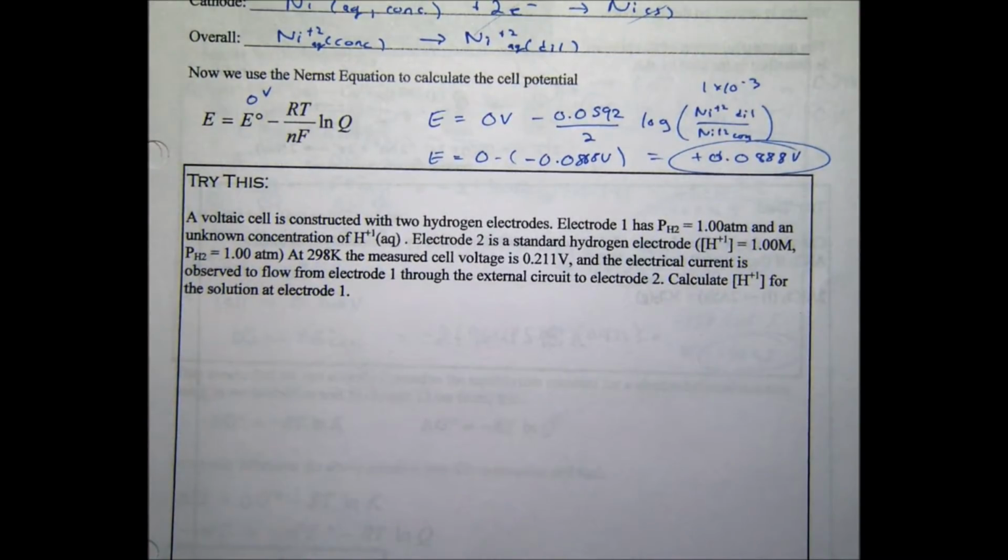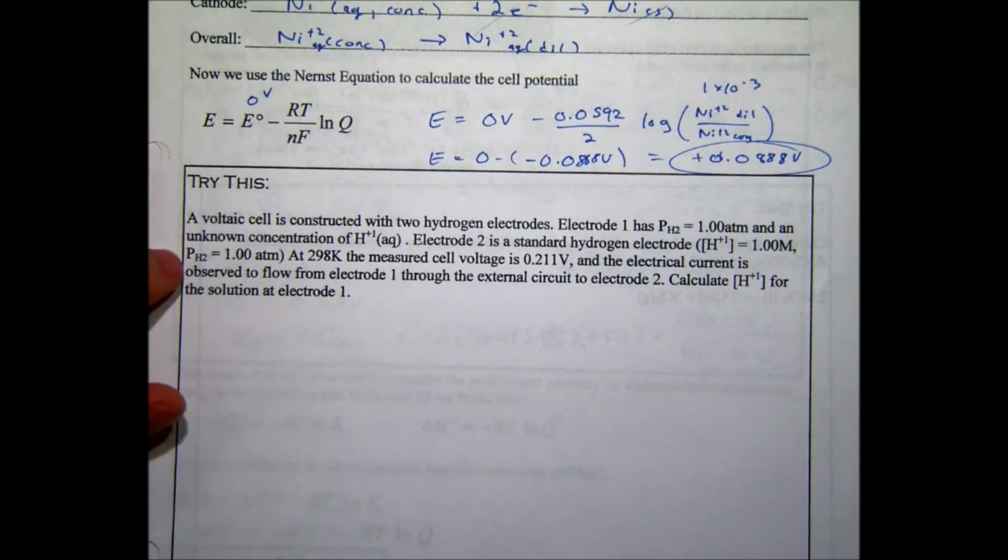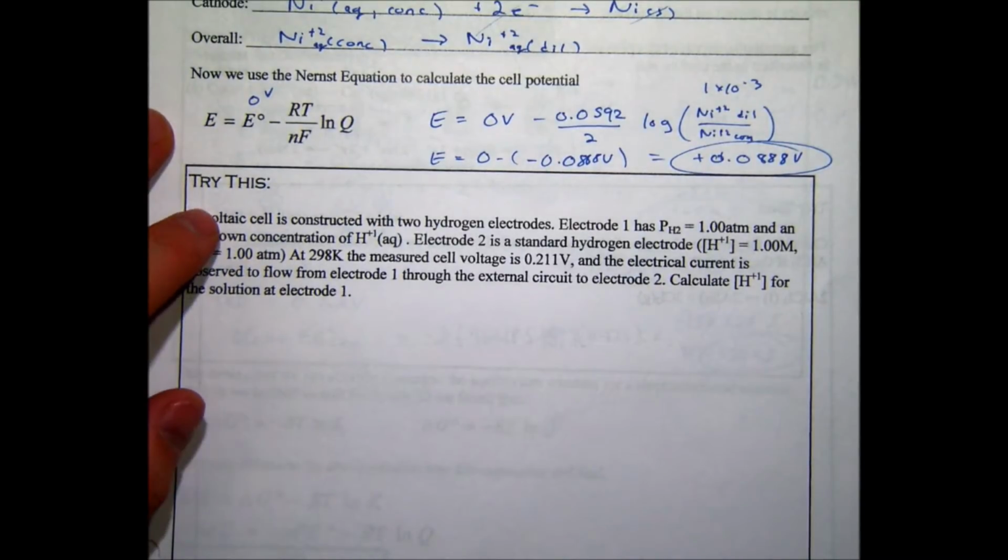A voltaic cell is constructed with 2 hydrogen electrodes. Electrode 1 has a partial pressure of H2 at 1 atmosphere and an unknown concentration of H+. Electrode 2 is a standard hydrogen electrode where H+ is equal to 1 mole per liter. Pressure of hydrogen gas is 1 atmosphere. At 298 K, the measured cell voltage is 0.211 volts. The electrical current is observed to flow from electrode 1 through an external circuit to electrode 2. Calculate the H+ for the solution at electrode 1.